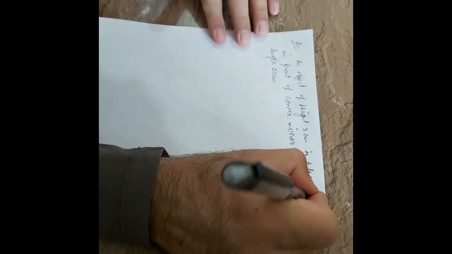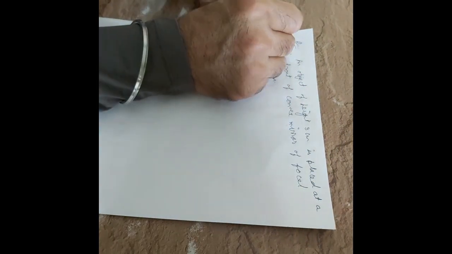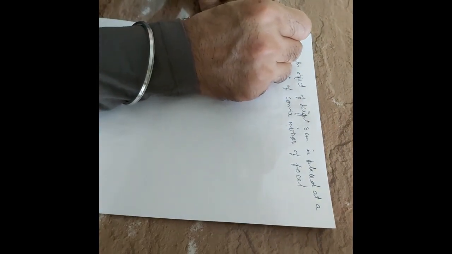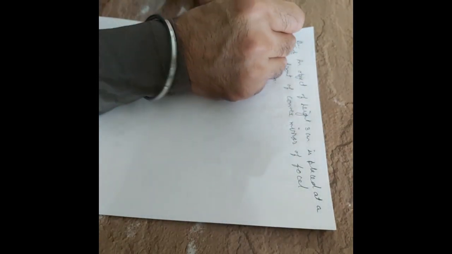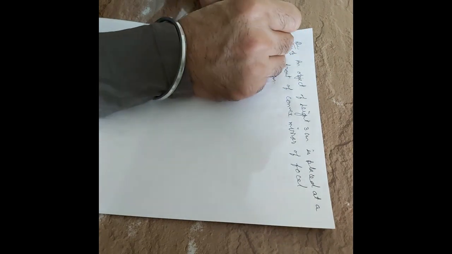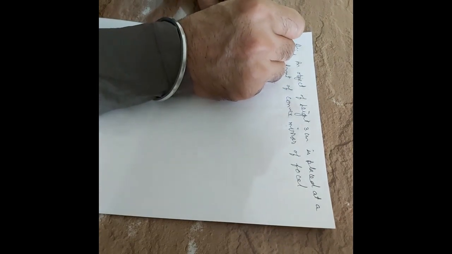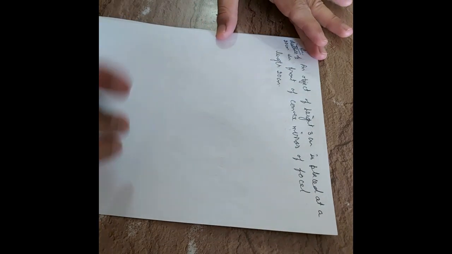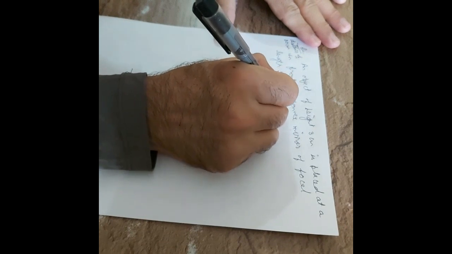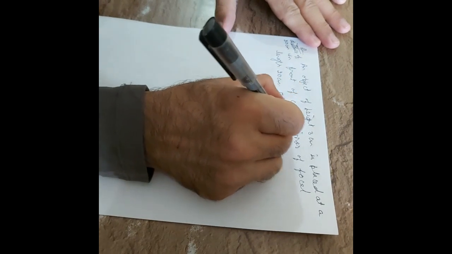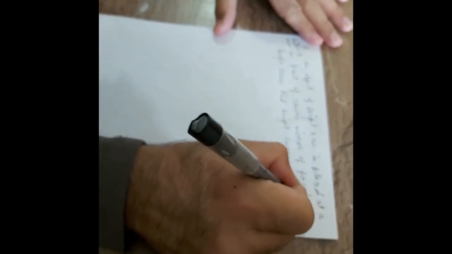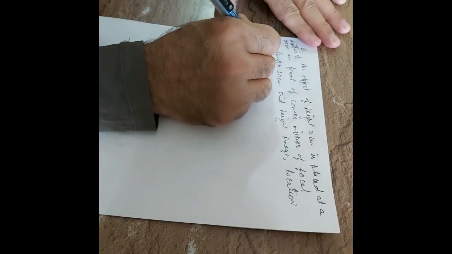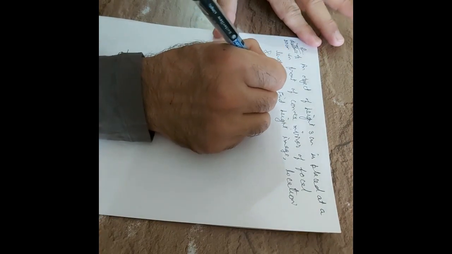Here I am adding, at a distance of let us say 20 centimeter in front of a convex mirror whose focal length is also 20 centimeter. It's interesting. Find height of image, location, and nature of image. Can you do this?